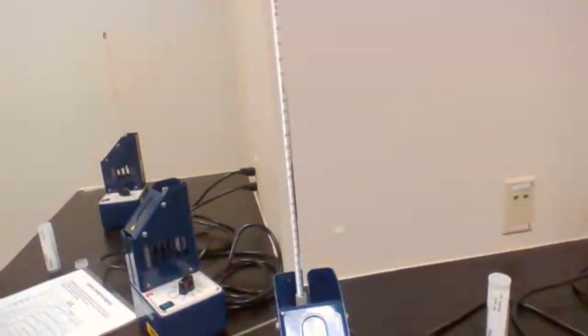I'm not sure if I bring the laptop close to the eyepiece, you can see the melting. Can you see the melting or is it blurry? It's blurry, okay.